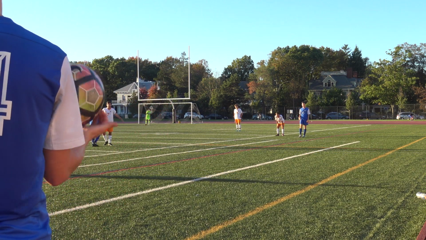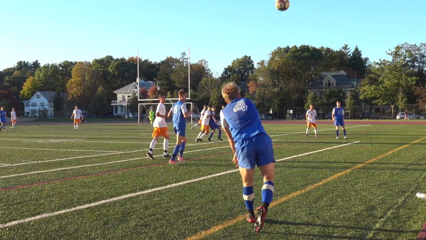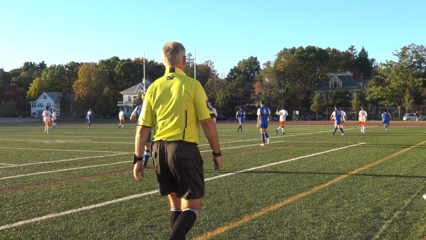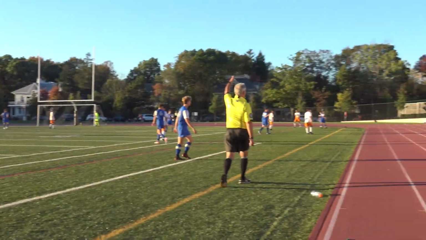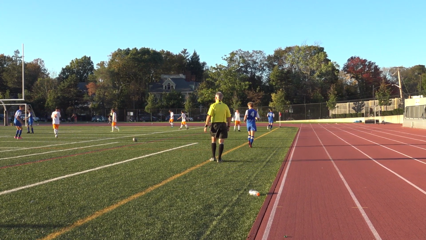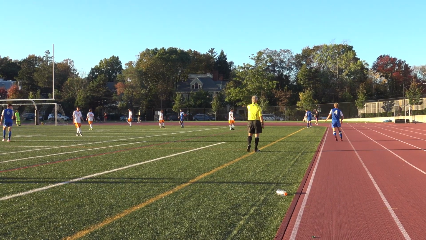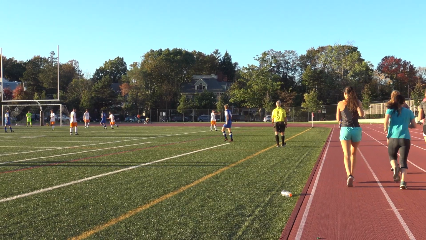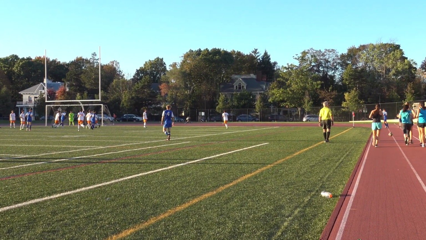Matteo's in the game. That's Ethan down the side, over Ben. Hits the Newton player. 42 in the corner. He hits it out of bounds. It's going to be a throw-in for Ben Kaplan. There's 11:45 left in the game. It's 3-3.